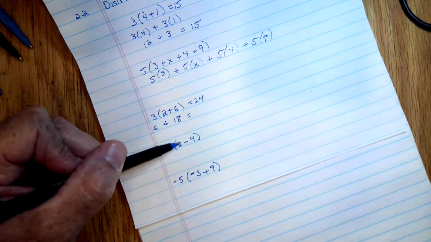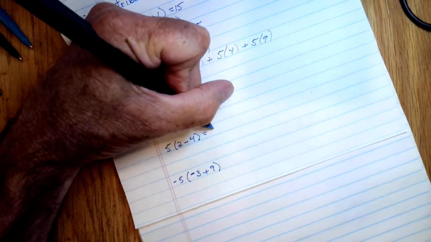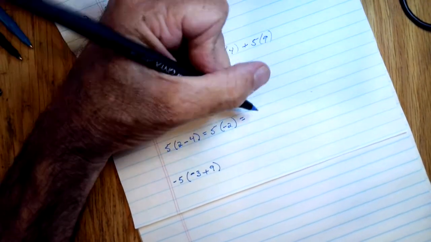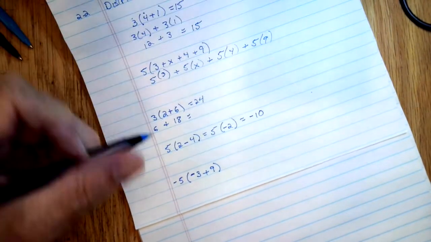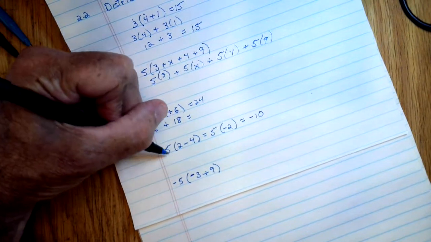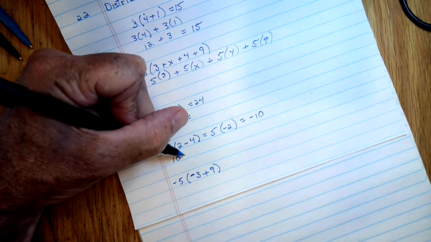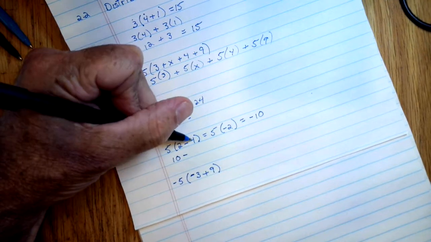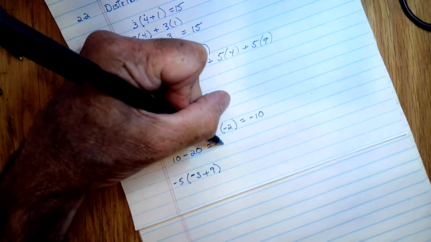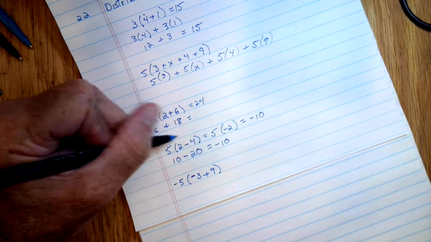What if you have a negative sign in here? Well, what's 2 minus 4? Well, that's negative 2. What's 5 times negative 2? That's negative 10. So this problem, the answer would be negative 10. Let's use the distributive property. 5 times 2 is 10. 5 times negative 4, or minus 5 times 4, which is 20. Well, what's 10 minus 20? Well, it's negative 10. So this is the deal.